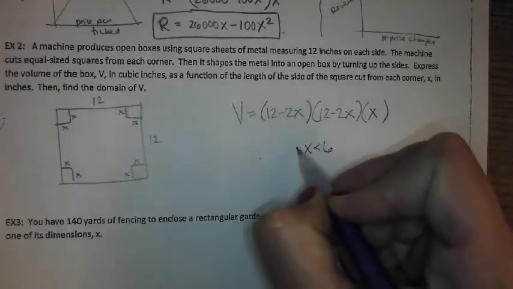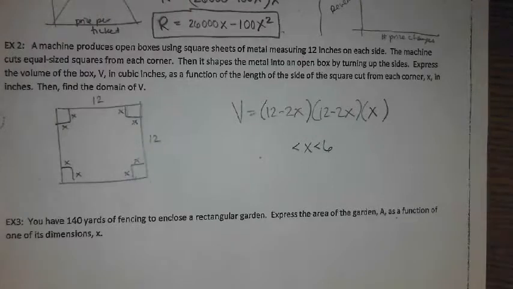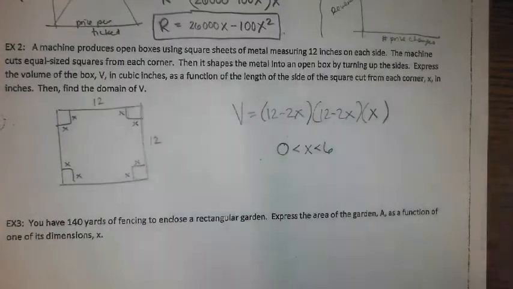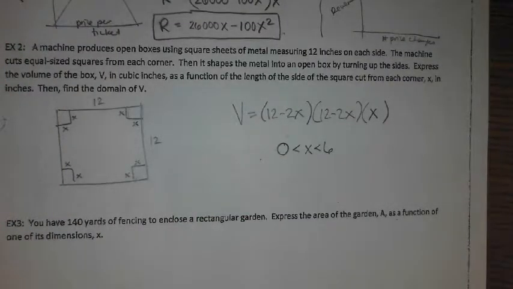What else? What's the smallest size that you could take? Well, you could do a half. Right, 0, but it can't equal 0. You can't actually cut off 0 because then you wouldn't have anything to fold up. You wouldn't have a box. But anything up until 0.